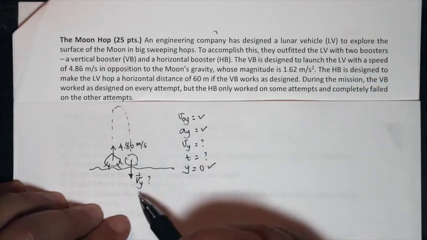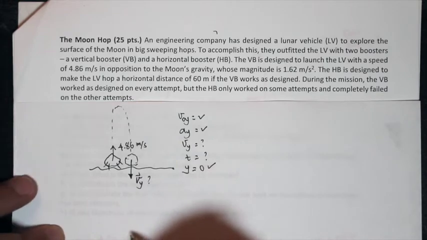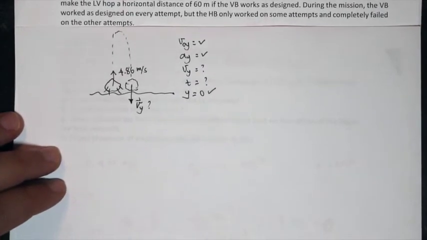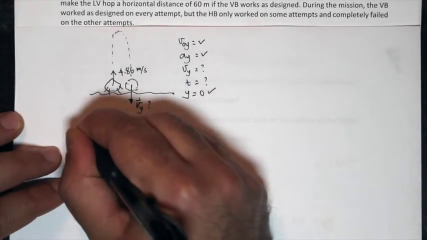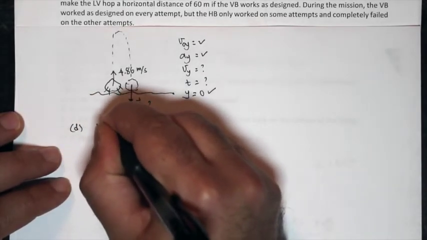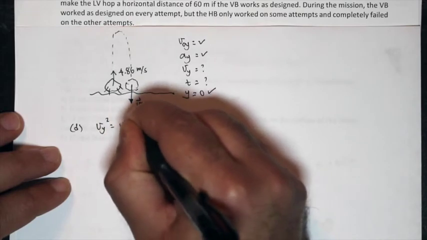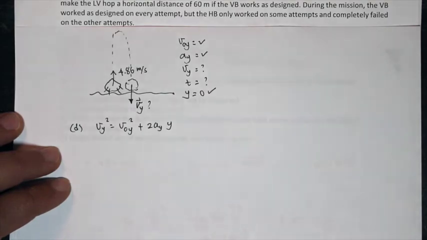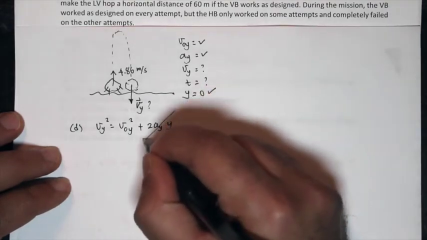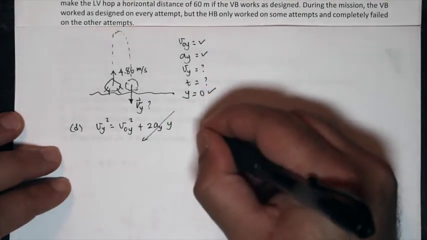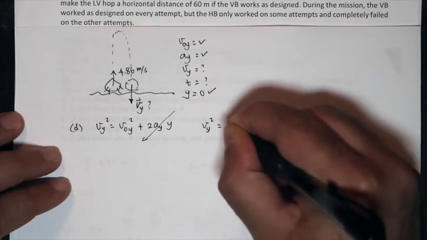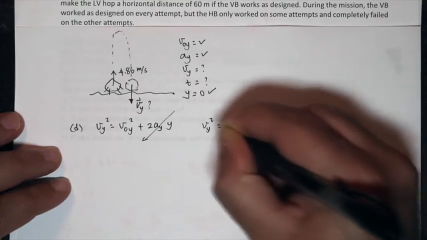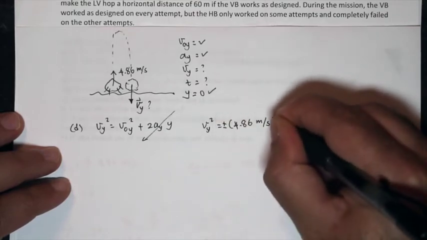So if I wanted to find vy, for example, which is part D, I would use the equation vy squared is equal to v naught y squared plus 2 ay y. I know y is 0, so this goes away. So vy squared is equal to 4.86 meters per second squared, and vy is plus or minus that.